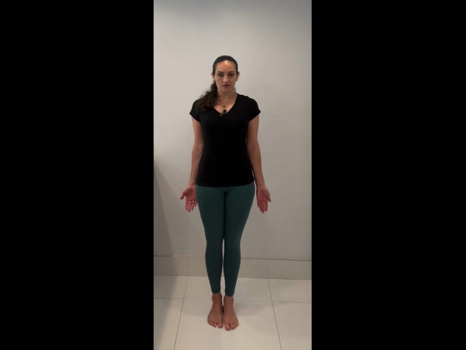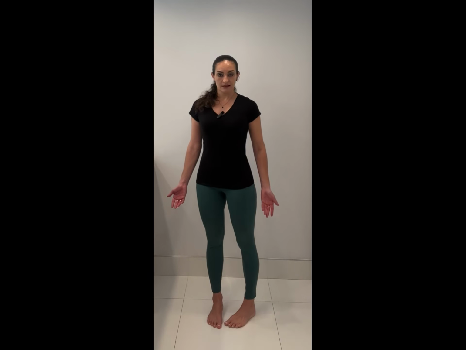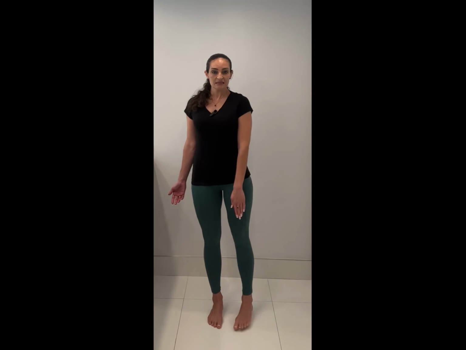Now let's go back to the anatomical position. If I move my lower limb like this, and I bring it closer to the midline, we then have a medial rotation at the hip joint, also called internal rotation at the hip joint, because it moved internally, so the inside of the body.